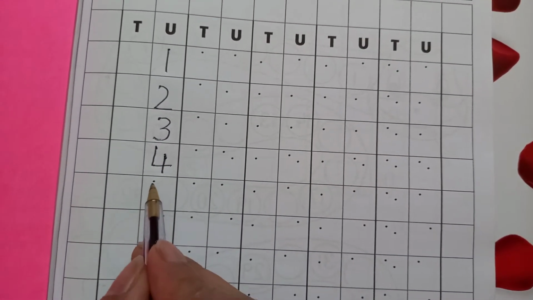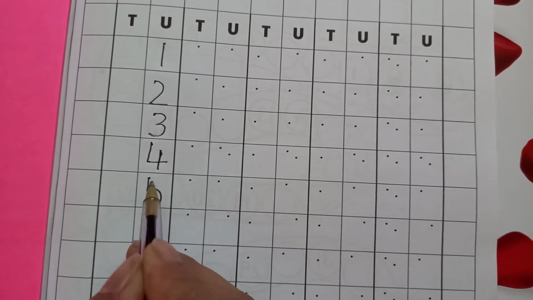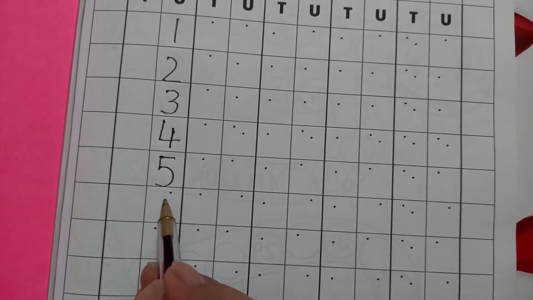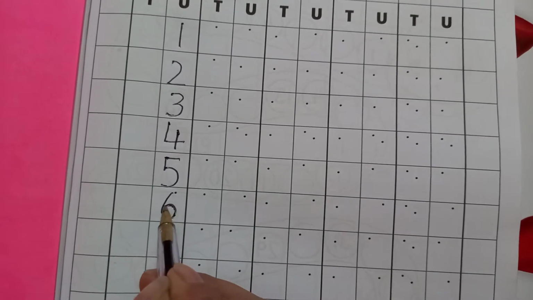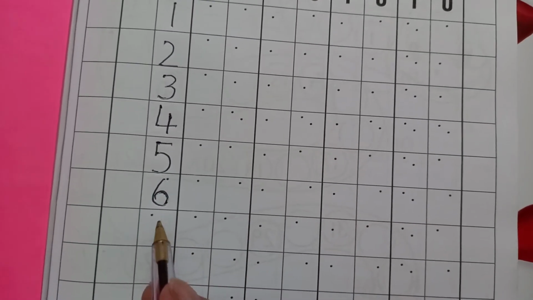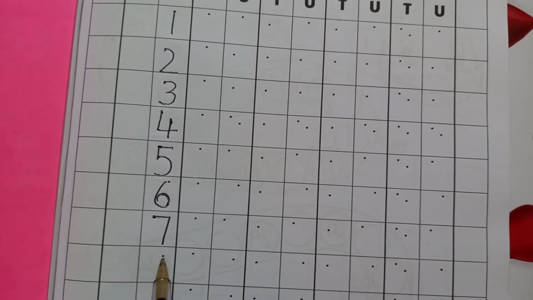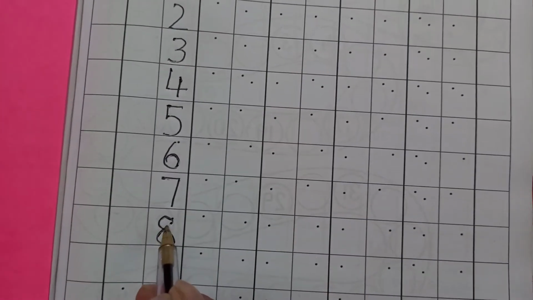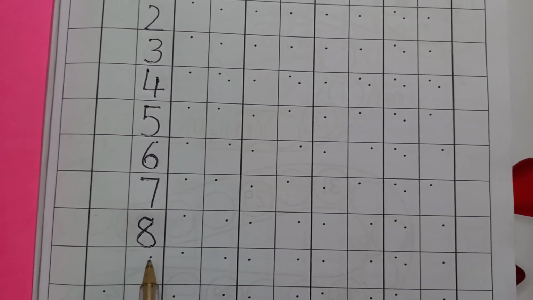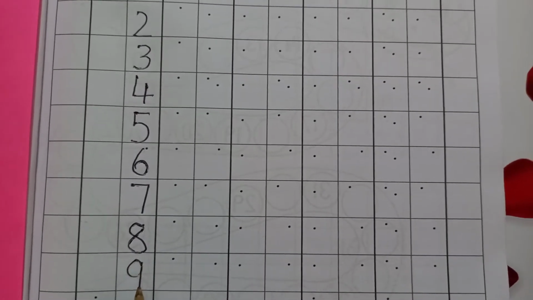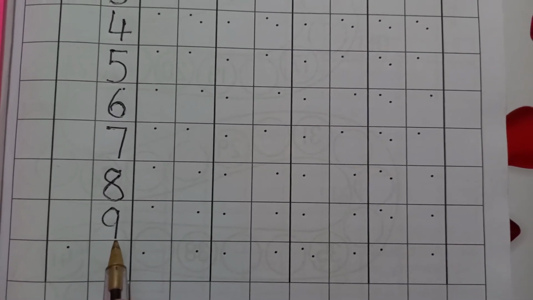What comes after 4? 5. What comes after 5? 6. What comes after 6? 7. What comes after 7? 8. What comes after 8? 9. And what comes after 9?